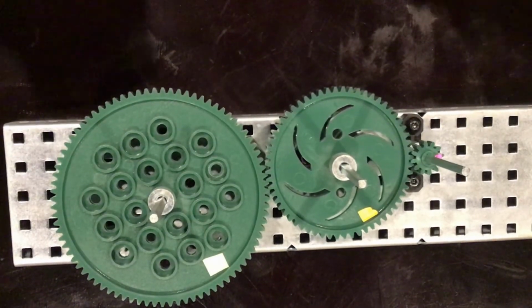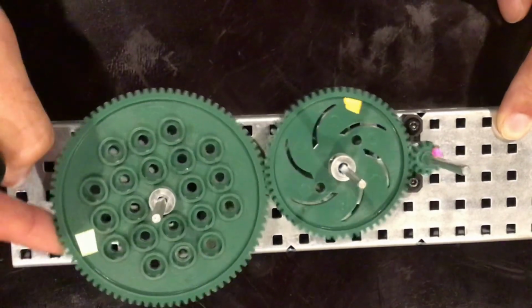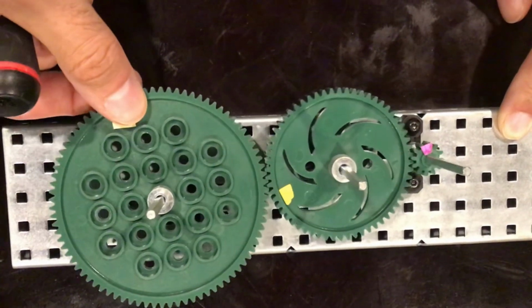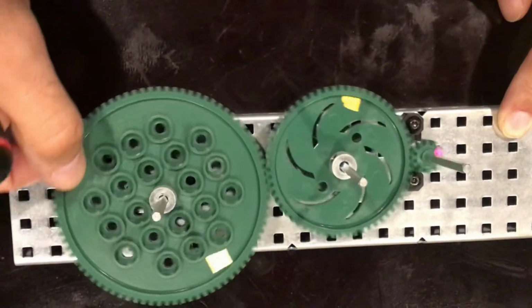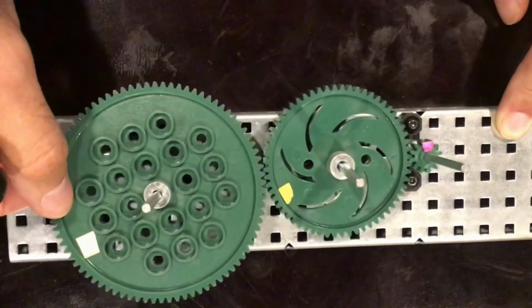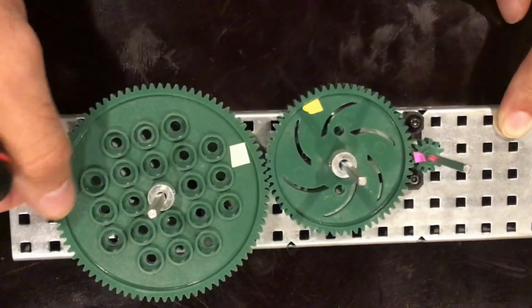Now notice there's a big difference between the speed of these objects. As I rotate the big gear, the driven gear is going really fast. So for the most part, the bigger your gear is, the lower your RPM. The smaller your gear is, the bigger your RPM, the faster you go.